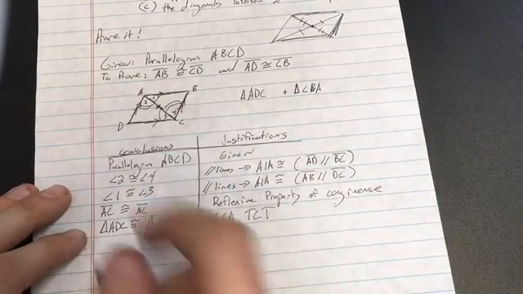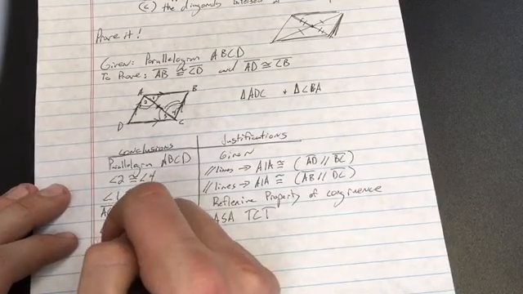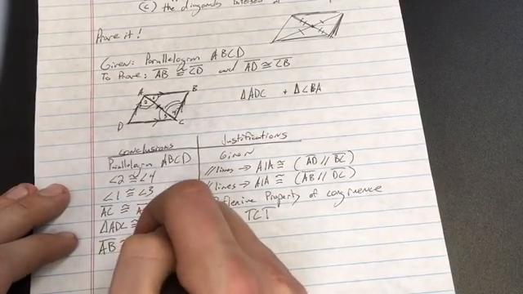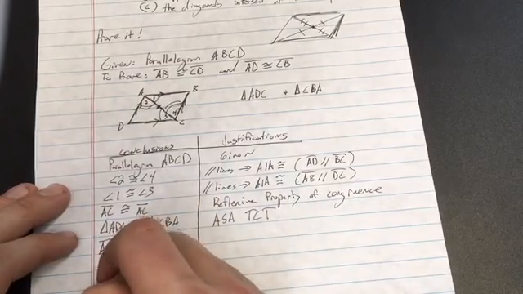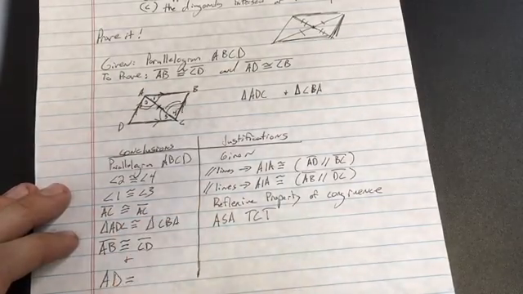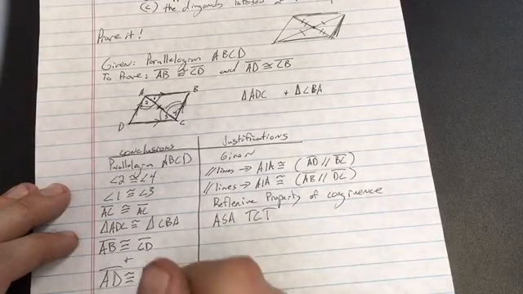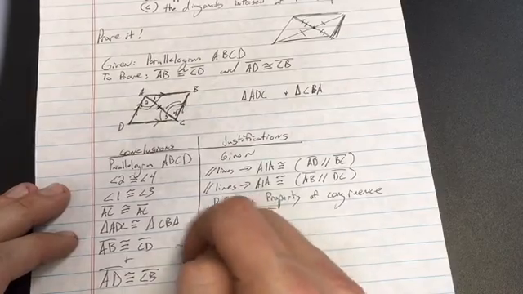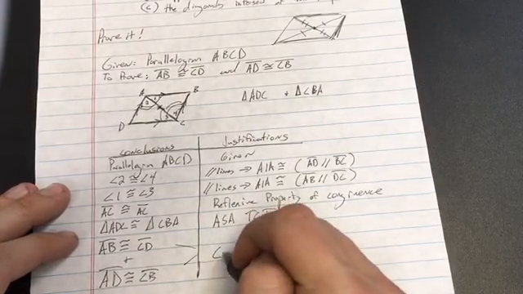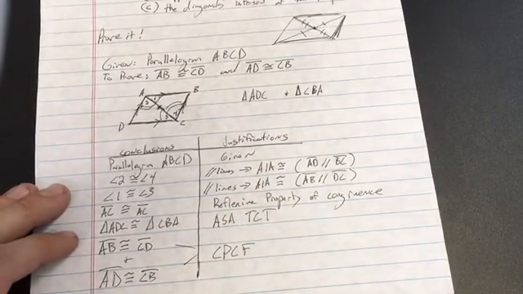I can go ahead and take care of these 2 proof statements. AB is congruent to line segment CD, and line segment AD is congruent to line segment CB. How might I prove that, both of these things? Well, through CPCTC, as we talked about before.